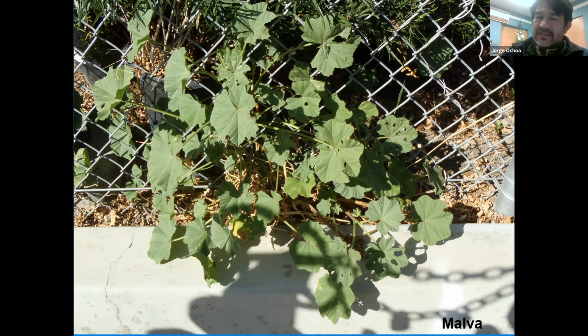Cheeseweed was another plant that was very popular in the old days. There are several Greek dishes that have it, so the leaves can be cooked and eaten. And unfortunately, now it grows everywhere, mainly as an unwanted plant.